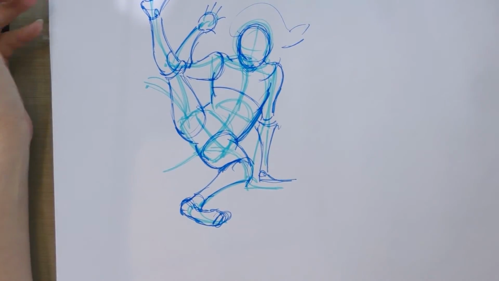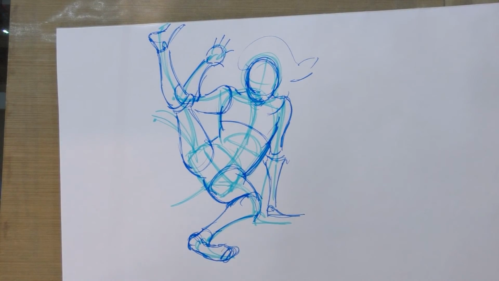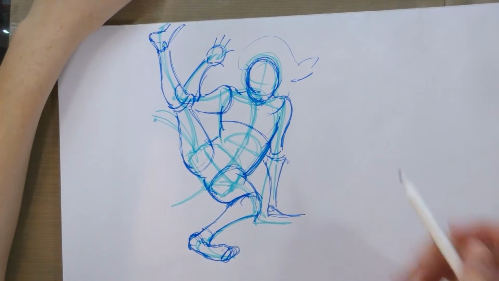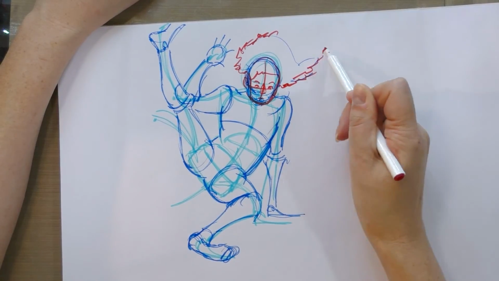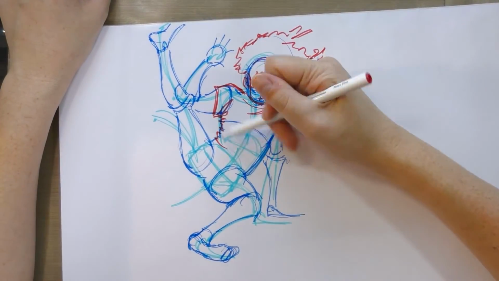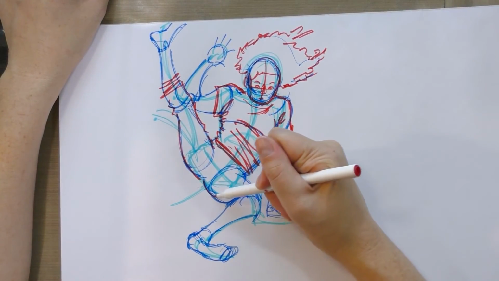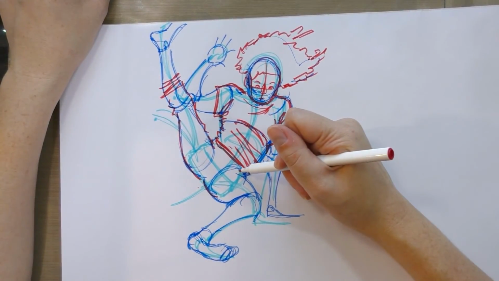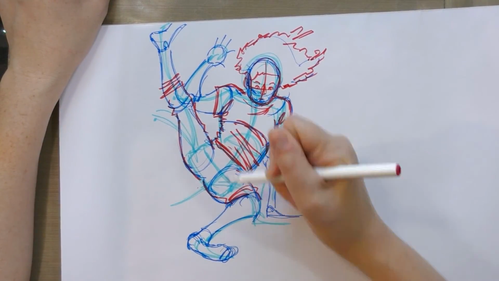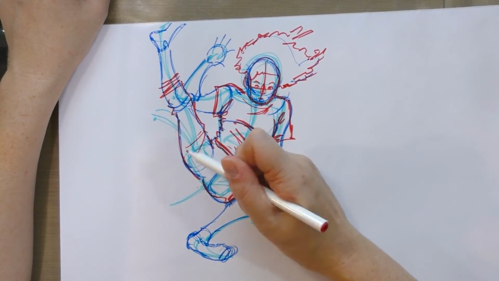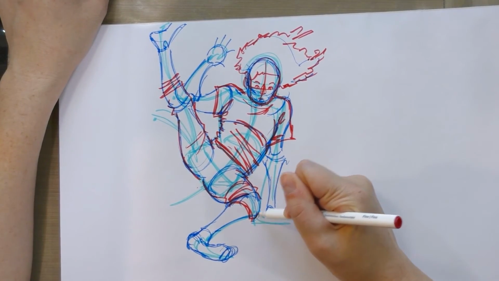All right, so I have the basic constructed pose down. I'm going to tighten it up now using some red. And while his pants are pretty tight, I guess they're like yoga style pants, they're not skin tight, so you're still getting a lot of interesting wrinkles and stuff that also can kind of help define the forms and help indicate how the body is moving.